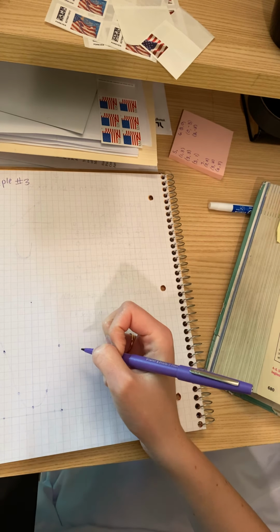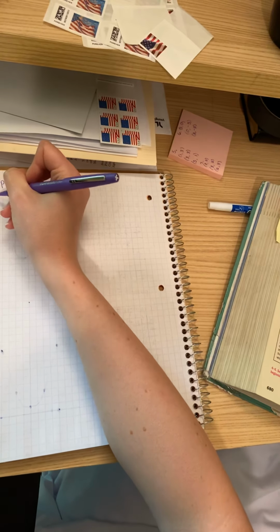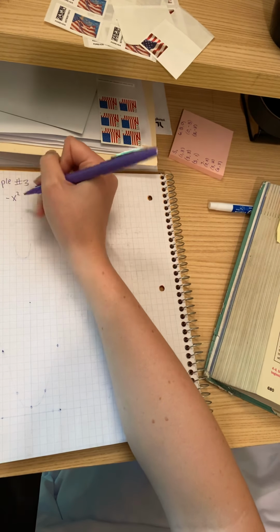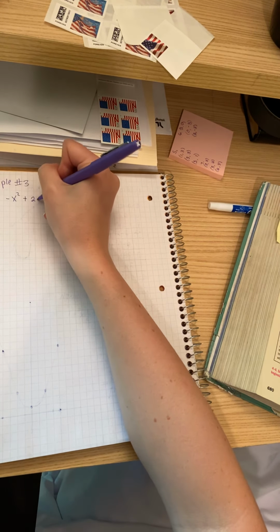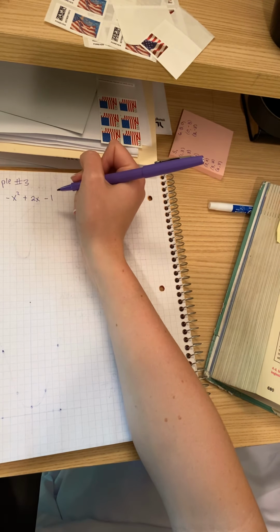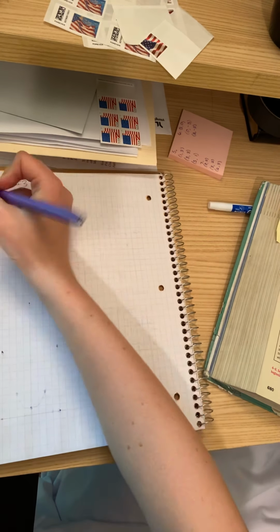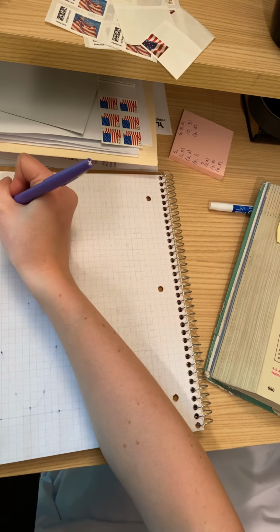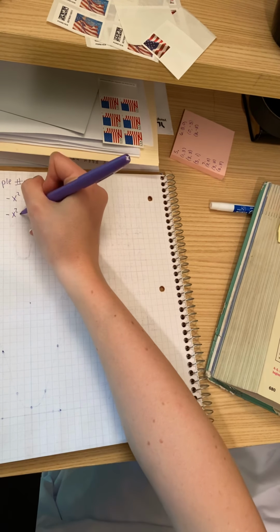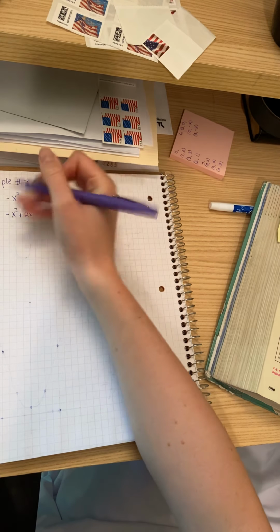We're told we have the quadratic function y is equal to -x squared plus 2x minus 1. And your book gives us the values -2, -1, 0, 1, 2, 3 for x. So our x values, then we have -x squared plus 2x minus 1, and that's going to produce our y values.